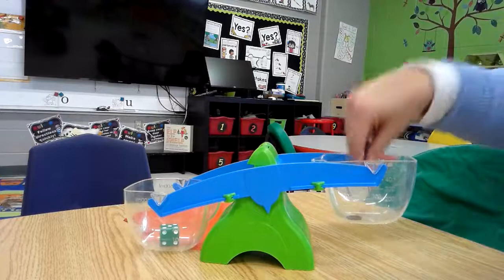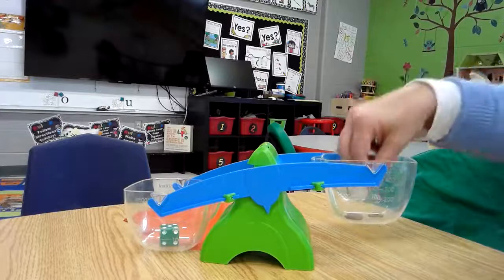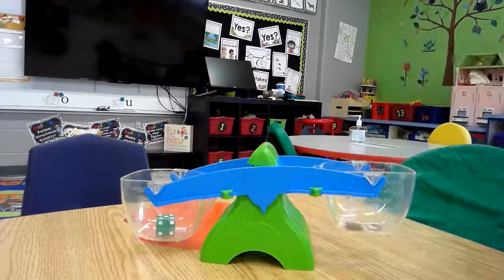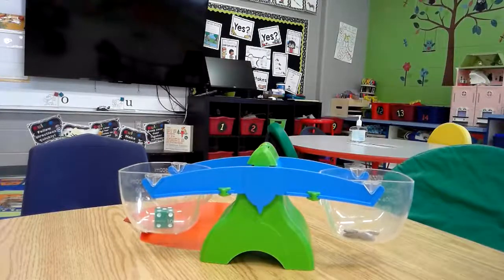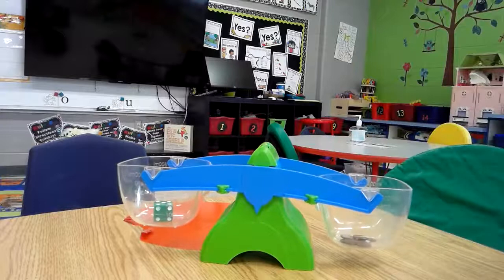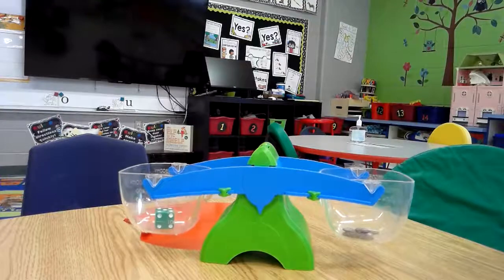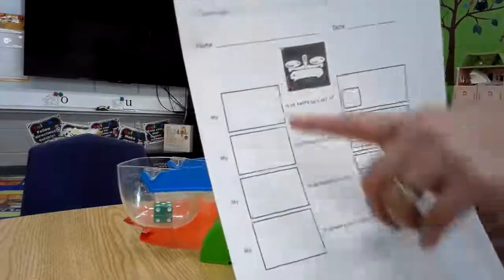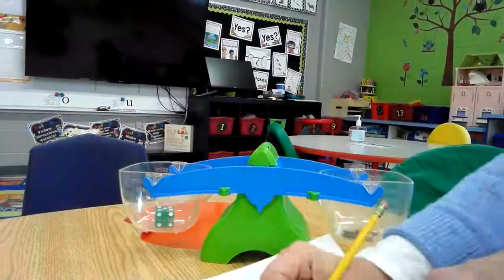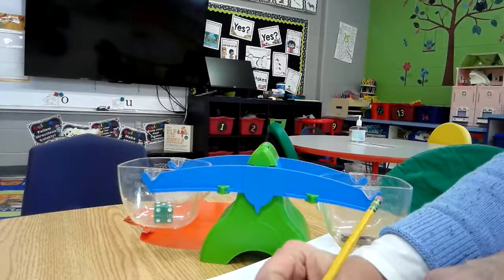1, 2, 3, 4, 5, 6, 7. Ooh, it's getting awfully close. And 8. It looks like the dice is as heavy as 8 pennies. So today on our paper, on this side, we're going to draw the dice. So remember, the dice is a cube. You make a square and then put the dots in, okay, like that.